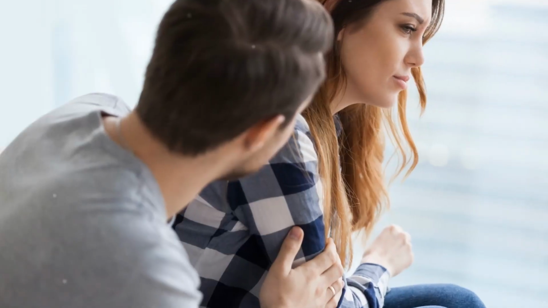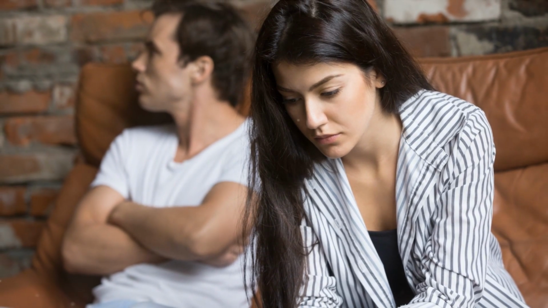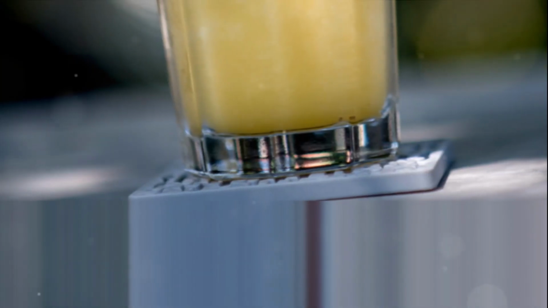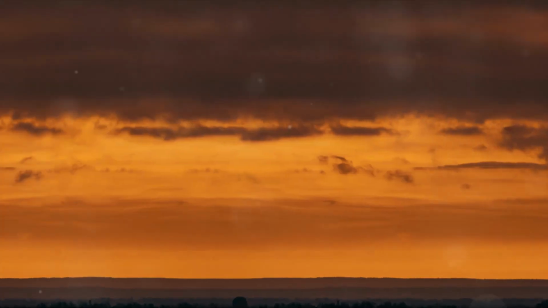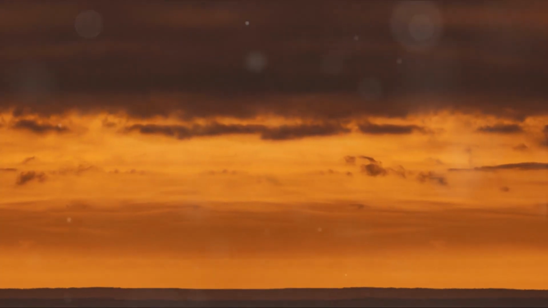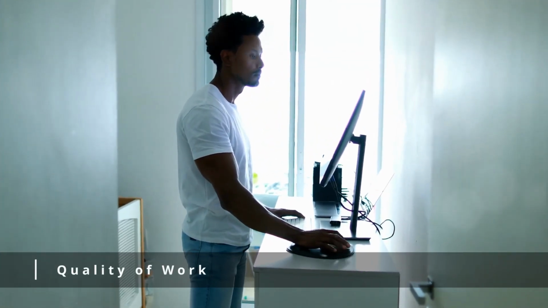So if you've been feeling stressed out, anxious, or just plain burnt out, it might be time to take a look at your multitasking habits. Are you trying to do too much at once? If so, it might be time to slow down, focus on one task at a time, and give your brain the break it needs. Clearly, multitasking can take a toll on our mental well-being. Quality over quantity, right? But can we maintain quality while multitasking?